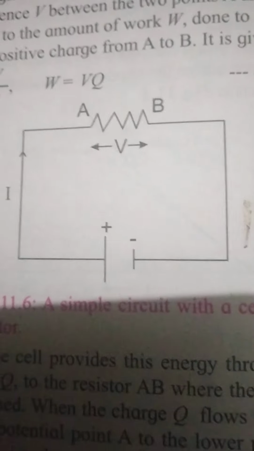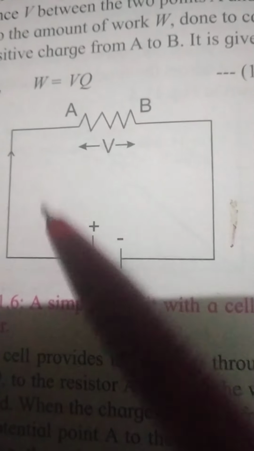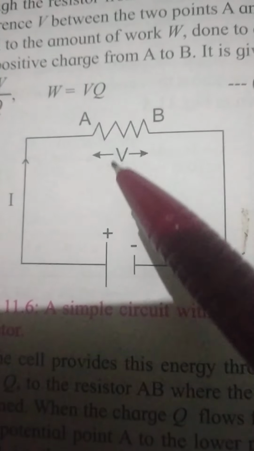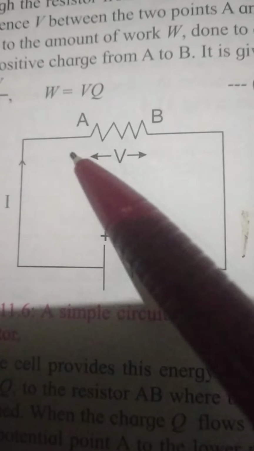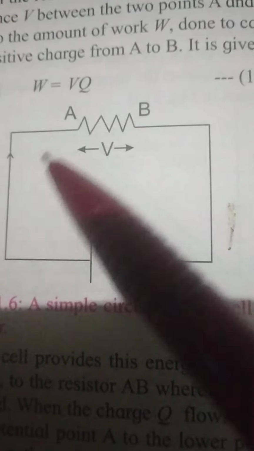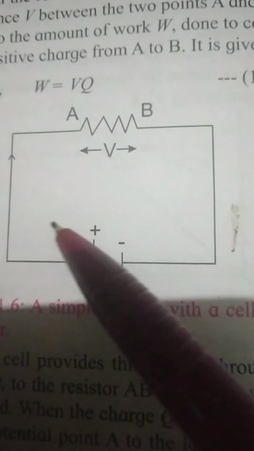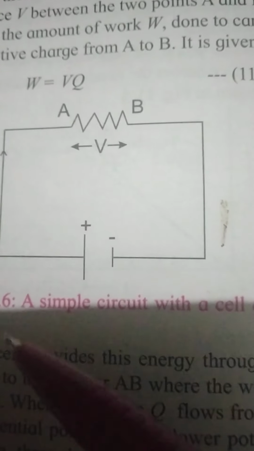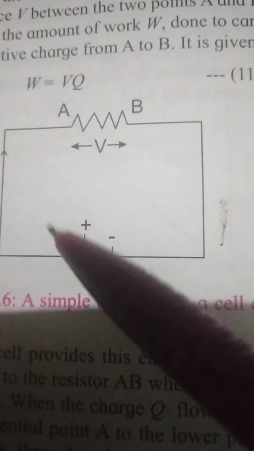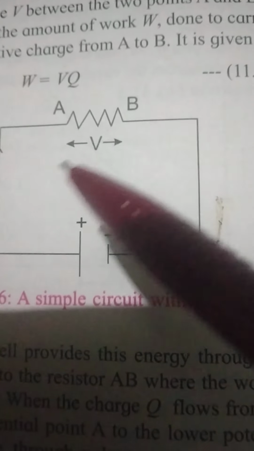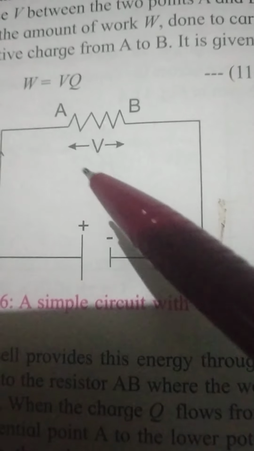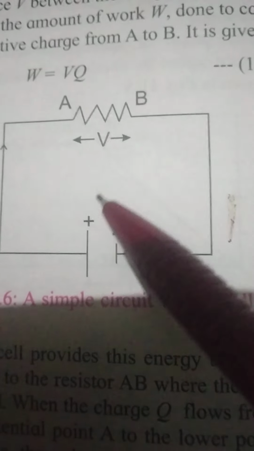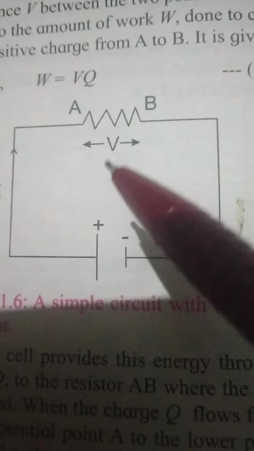So why is energy dissipated? Because of the presence of the electric field, the free electrons move across a resistor, and there is an increase in their kinetic energy as they move. When the electrons collide with the ions, the energy gained is shared among the ions, consequently the vibrations of the ions increase, resulting in heating up of the resistor. Some amount of energy is dissipated in the form of heat.